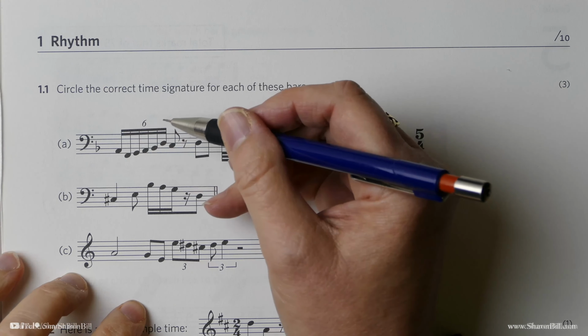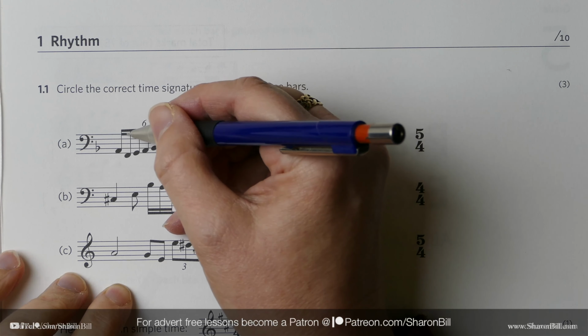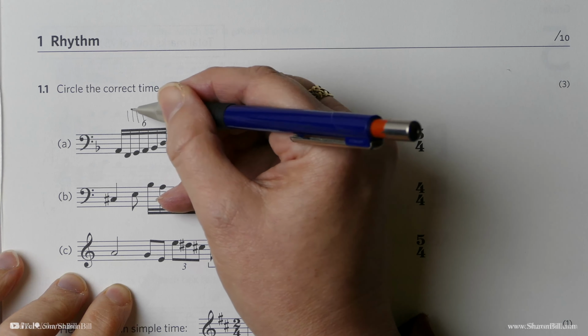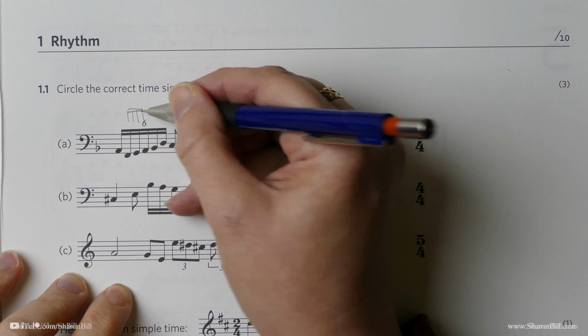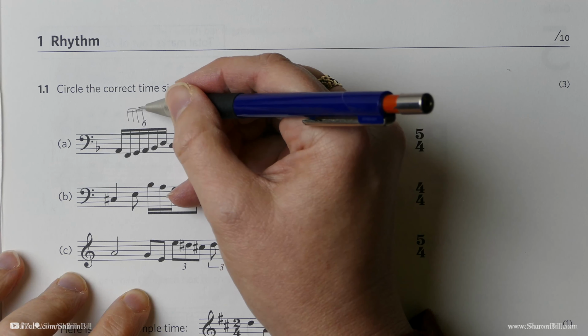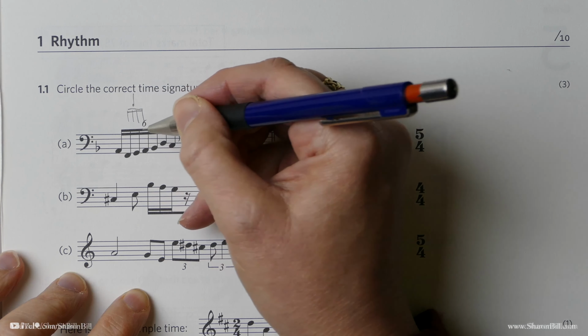Here we have 6 semiquavers, which we know from that little number 6 means it's 6 in the time of 4. So whatever's going on here, we've actually got the same time as 4 semiquavers. We're not performing it, we're just looking at the maths, which we know is 1 crotchet beat. So that'll do for starters.